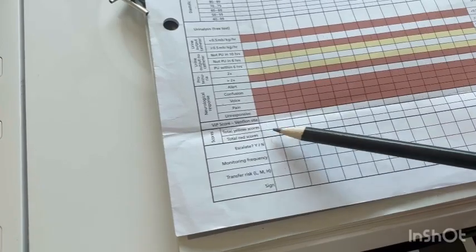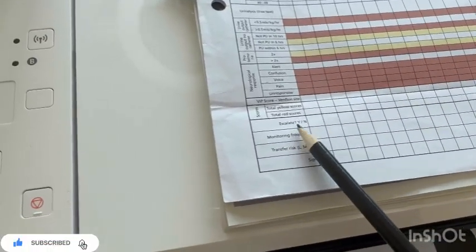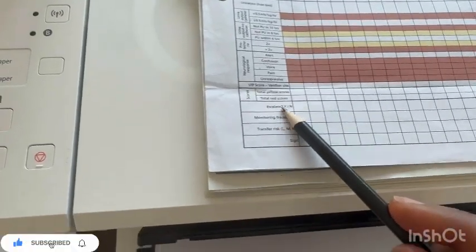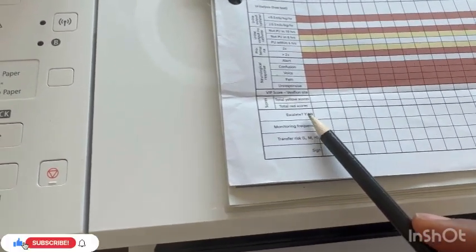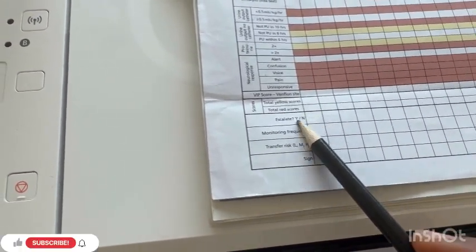Total red score 3. If it is 3, you put it there. And then here it is asking you, did you escalate? The question is escalate, yes or no, and the parameter is Y or N. So if it is yes, you put Y.